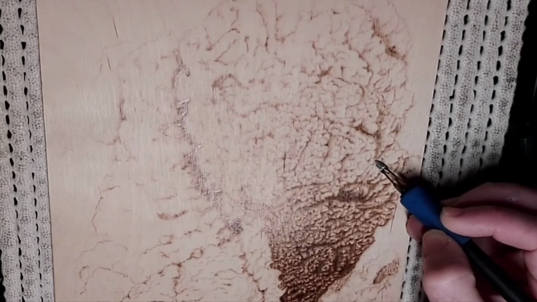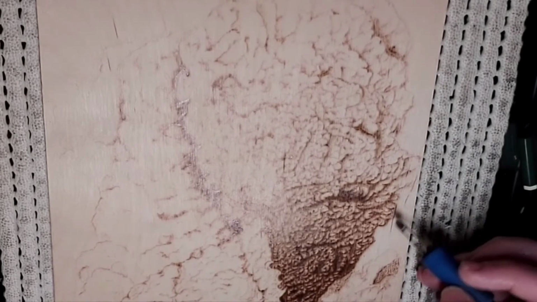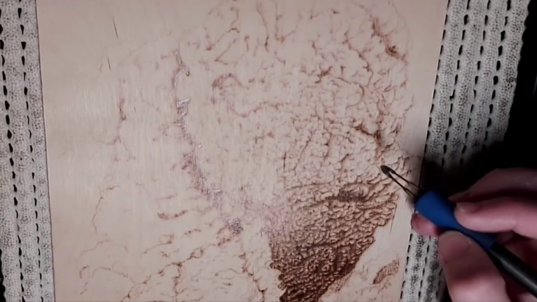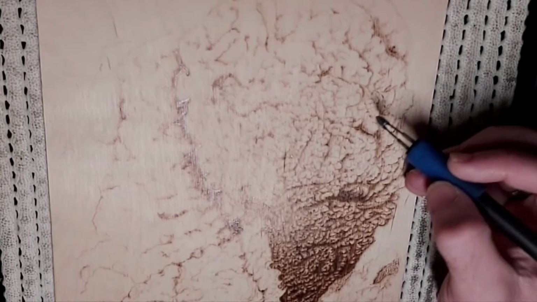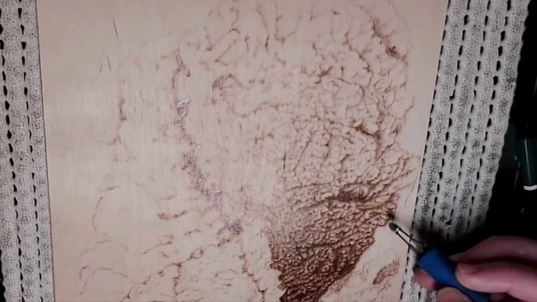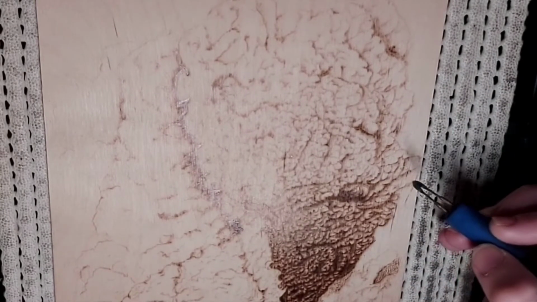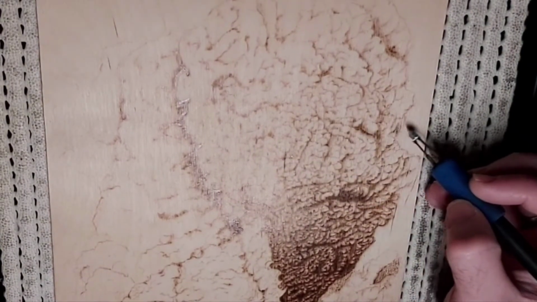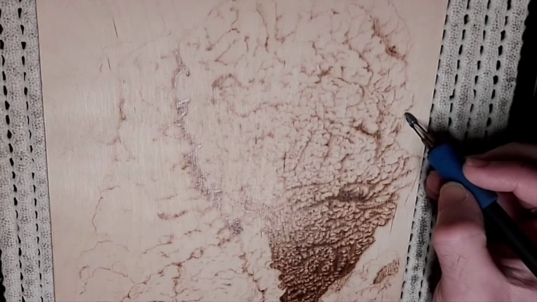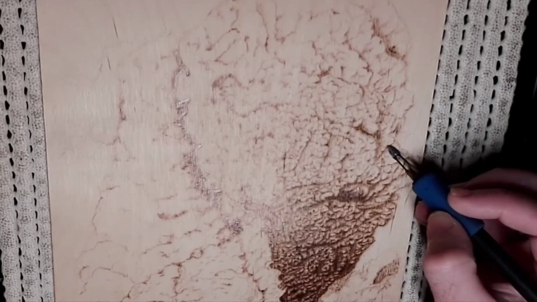Remember, when we're looking to create something that is three-dimensional, this cloud will have a side to it, won't it, and it'll go around the back, so we don't want it looking flat. That's one thing we don't want to do.